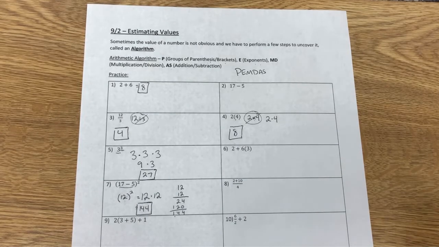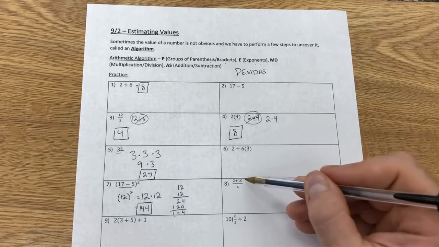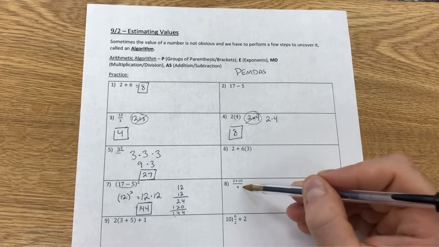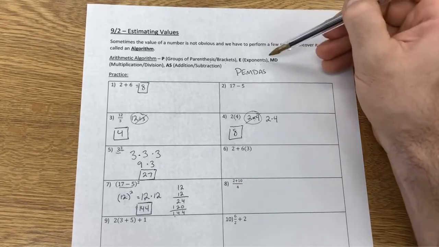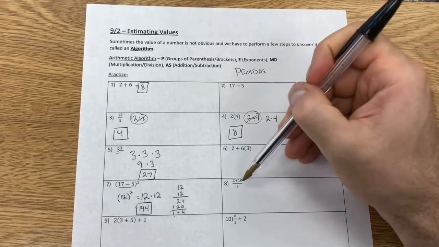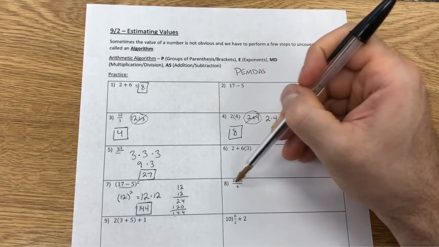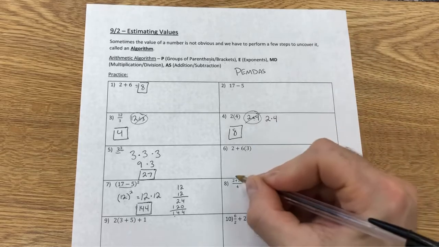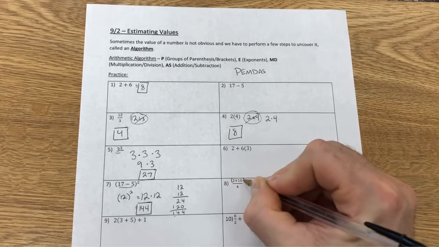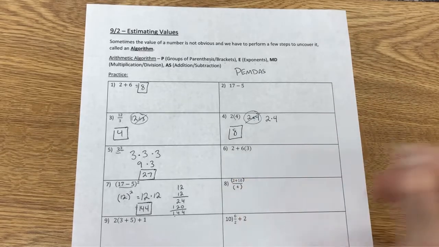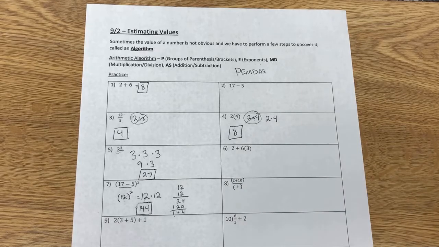Sometimes we may not see parentheses, but they're implied. If I look at this 2 plus 10 divided by 4, I'd want to do multiplication and division first because I see this big division sign. But what we know with fractions is that there's always an assumed set of parentheses around the numerator and the denominator. And this will help us figure out how to solve this.